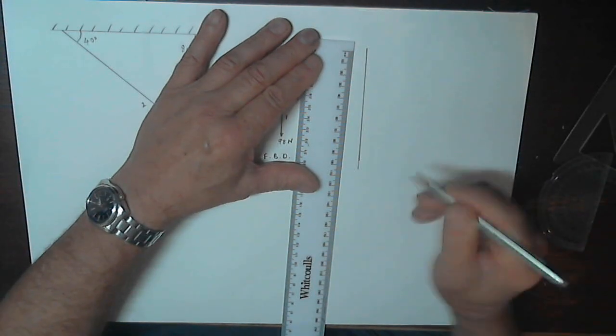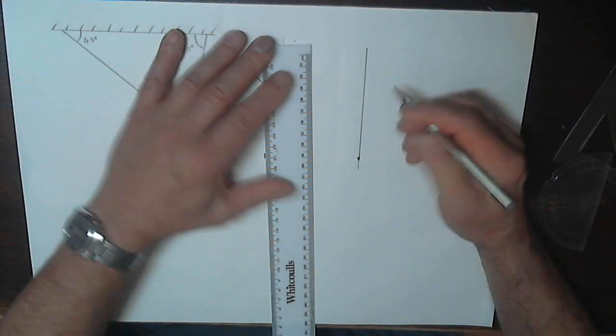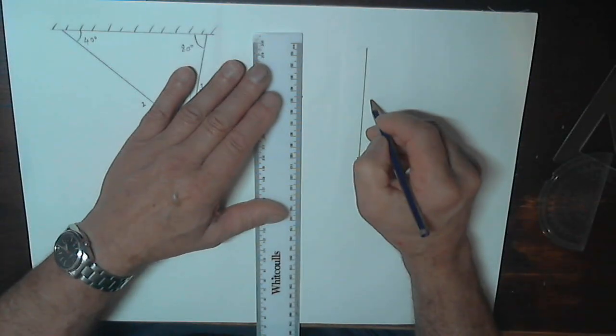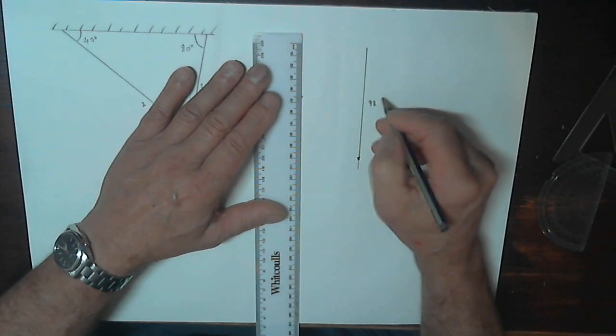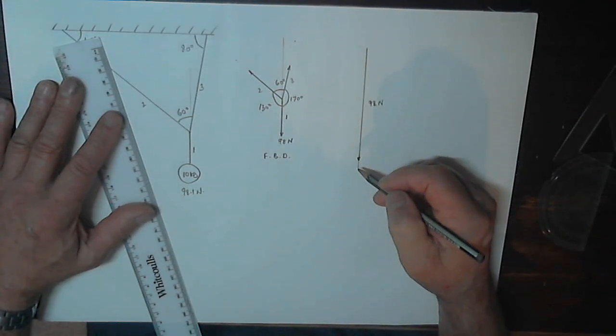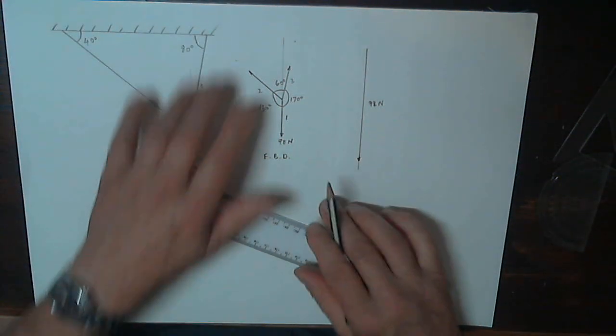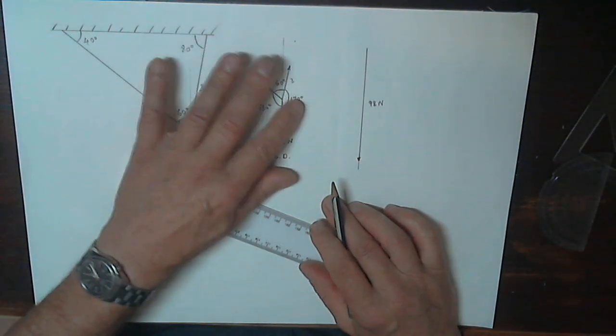And obviously we can't put the part 0.1 in. So that's 98 newtons, and it's pulling downwards in tension. Okay, so then we've got this force here at 130 degrees.